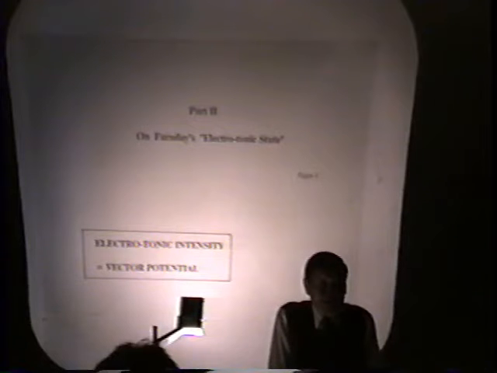In part 2 of paper 1, there is the title for the whole part on Faraday's electrotonic state. And the essence of that part, in fact, the essence of that whole first paper, was the statement that the electrotonic intensity or electrotonic state of Faraday's is equal to the vector potential, which had already been introduced by Kelvin in the paper of 1851.